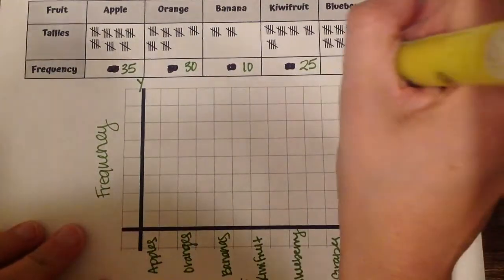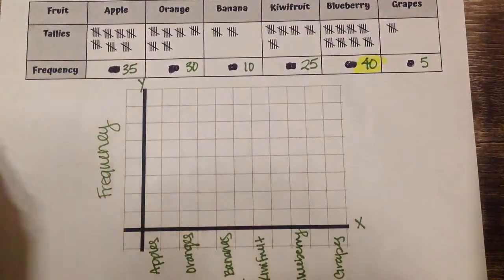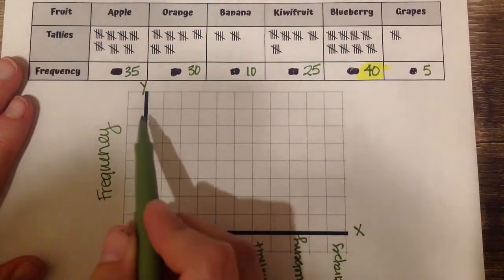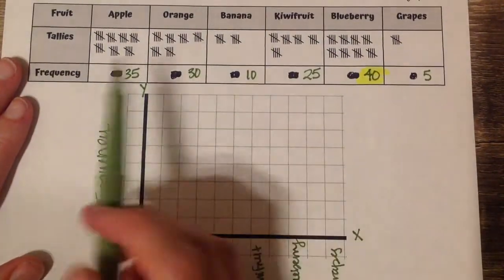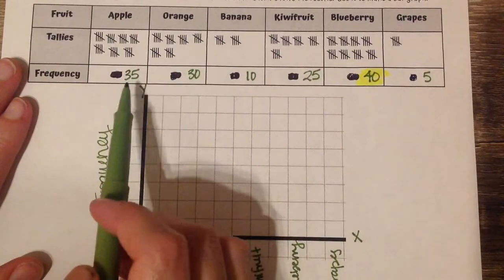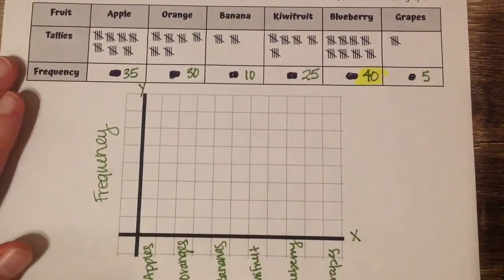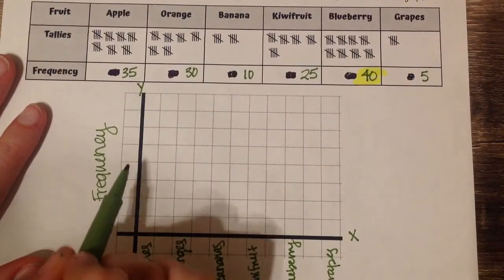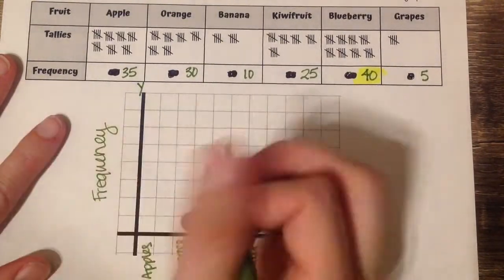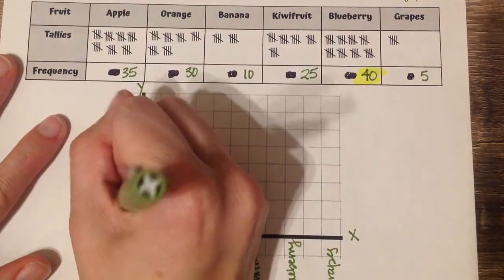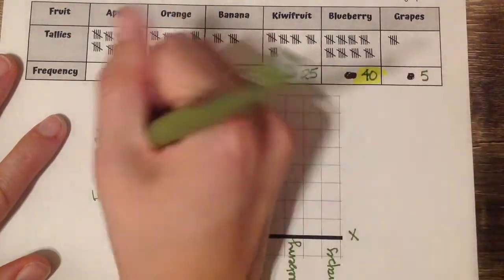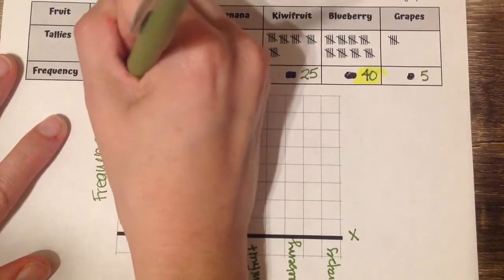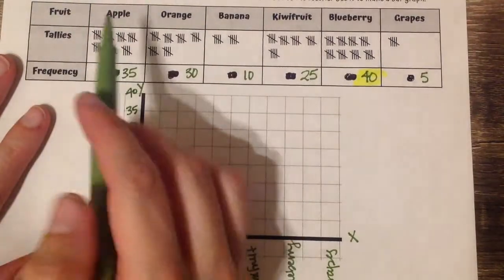I always look for the highest frequency, which in this case is 40. I need to make sure that I can fit 40 on here. Even if I went by 2s, I'd only go up to 16. So the other thing that I notice is they all end in 5s or 0s, which means it would be pretty easy to go up by 5s. Let's see if that would fit. 5, 10, 15, 20, 25, 30, 35, 40. It works. So I'm going to label each line. 5, 10, 15, 20, 25, 30, 35, 40. And then we're just going to graph.